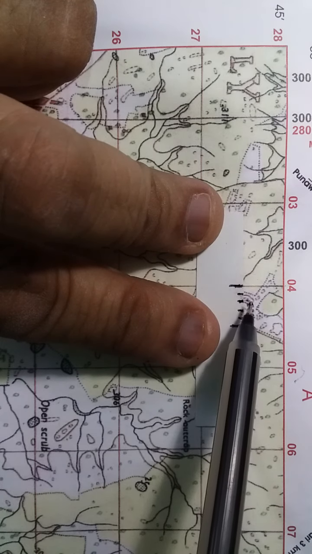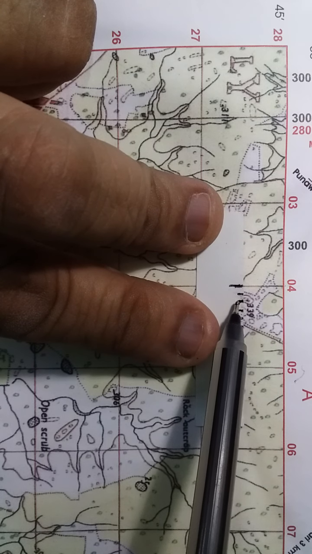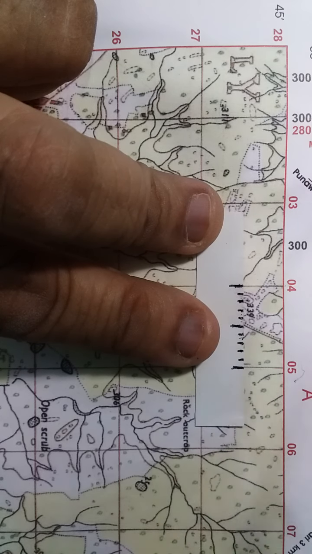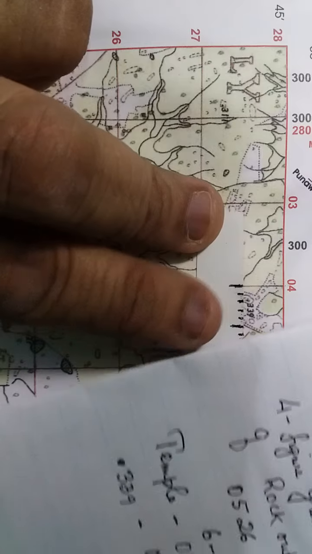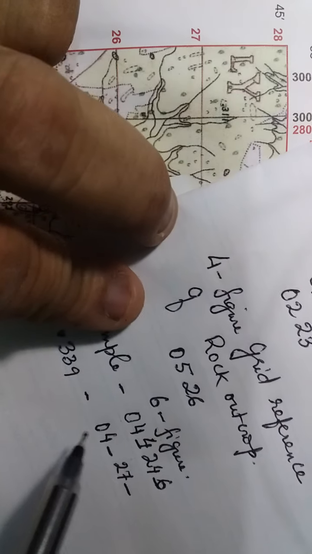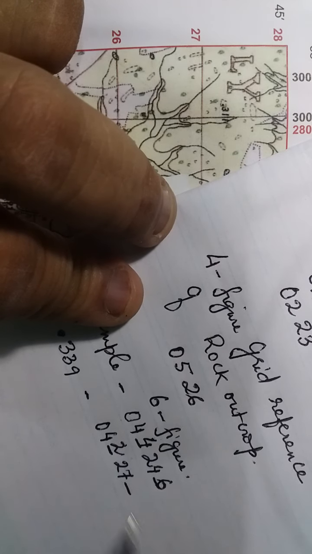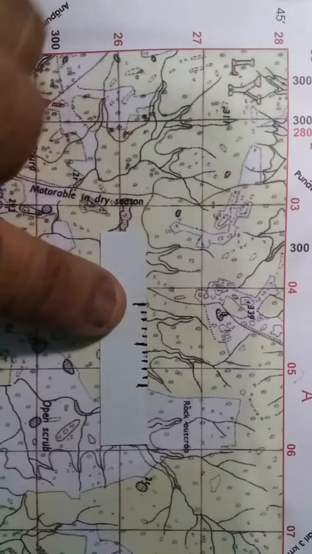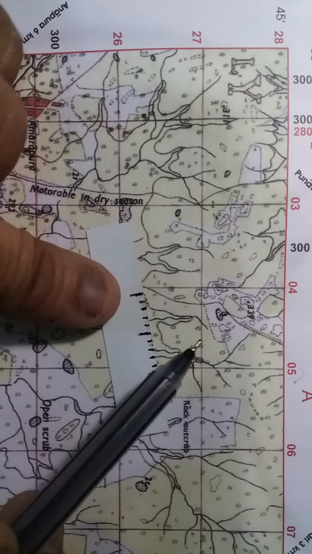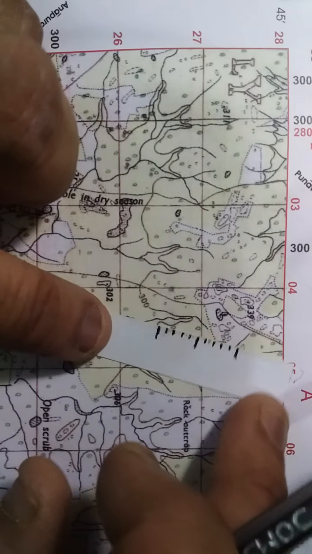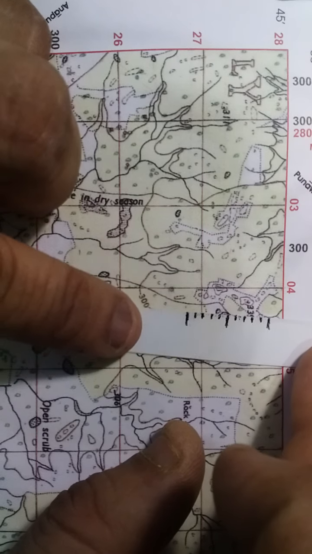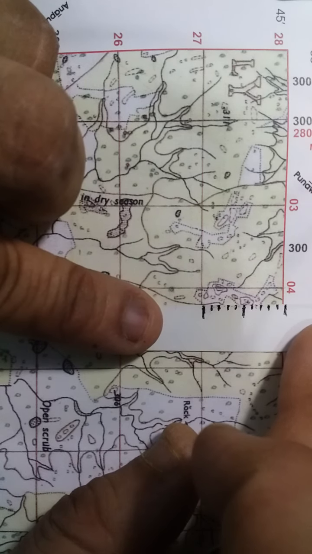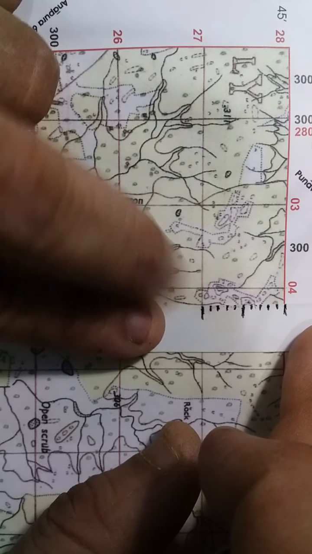Now you can see this point is coinciding with 2. That means it will be 0, 4, 2, and therefore I'll be writing it here 0, 4, 2. Then I will be referring to the line of northing. This is the line of northing 2, 7. And to find out the specific location of that spot height, I will put the paper strip vertically, passing through this point.